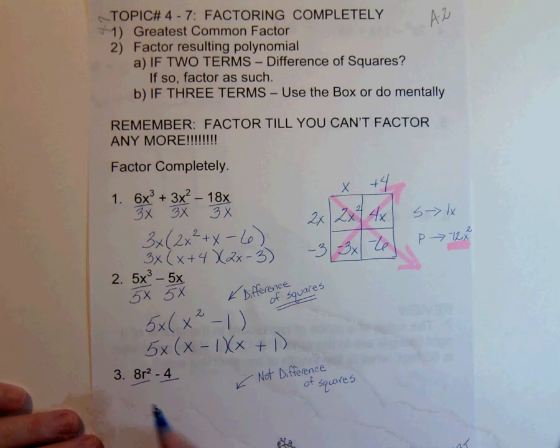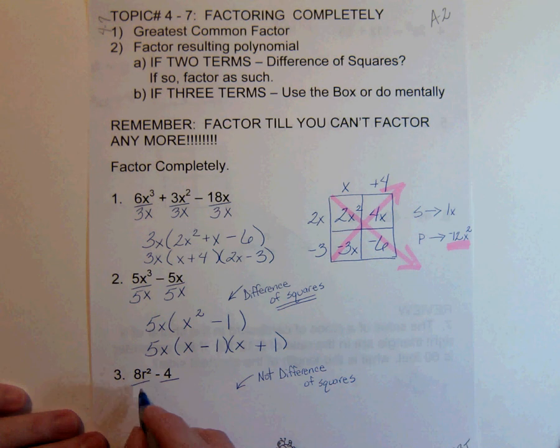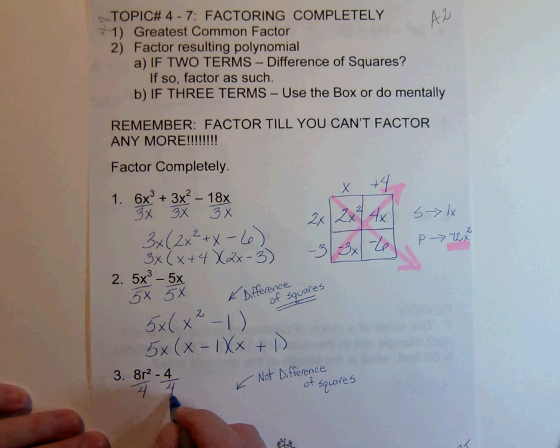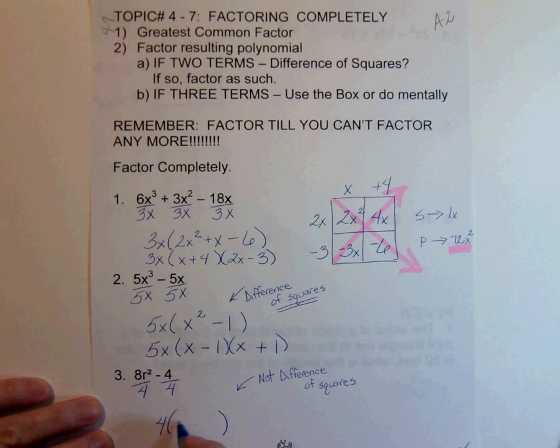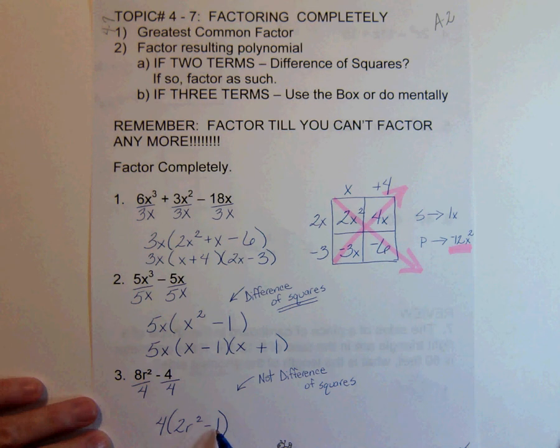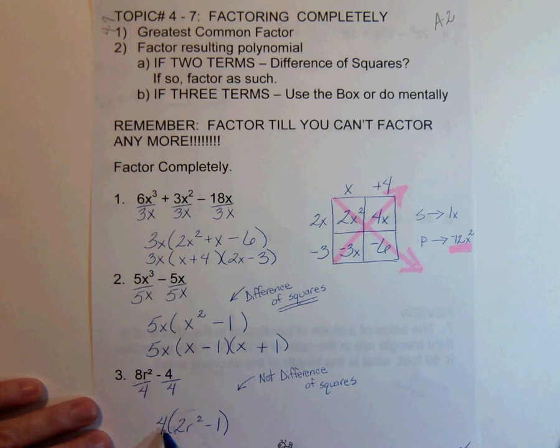In this one, there's not an r in both terms, so the only thing that can be factored completely outside your parentheses is just a 4. And then you're going to have 2r squared minus 1, which might look like a difference of squares, but there's nothing that makes this one work, you can't take the square root of a 2.